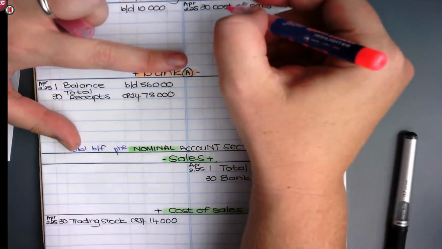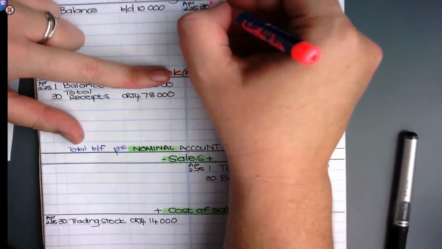Right, so make sure that you write your cost of sales in twice. Once under trading stock on the credit side as cost of sales, and once under cost of sales on the debit side as trading stock. These amounts must be the same. Very, very important.